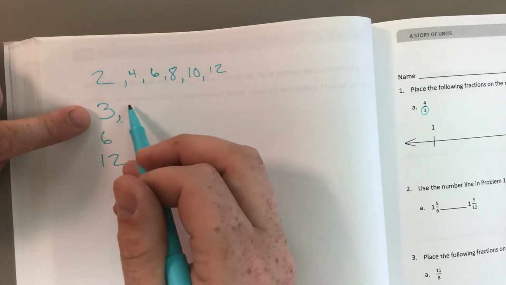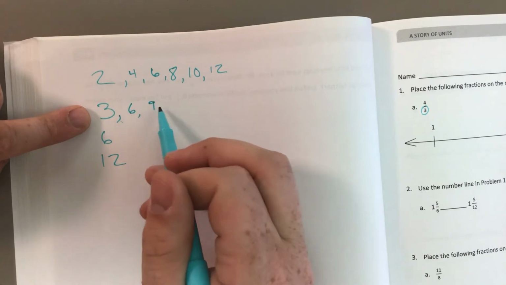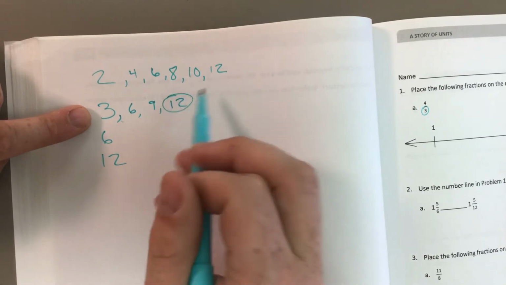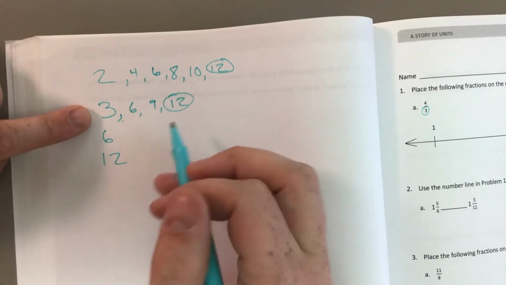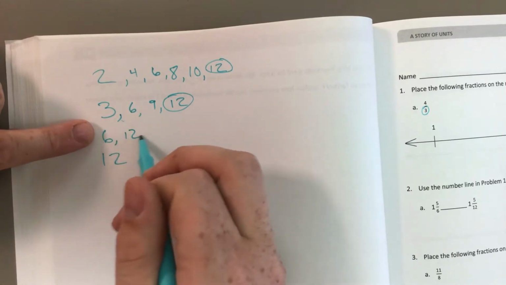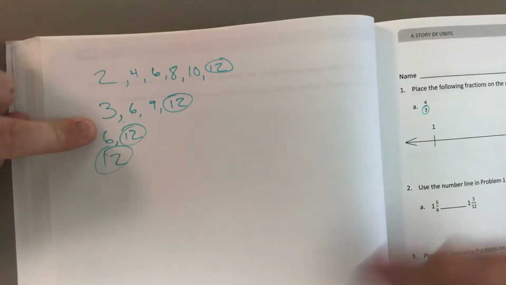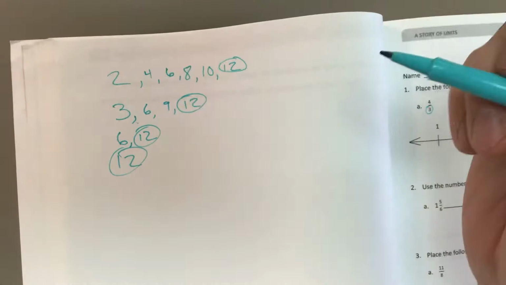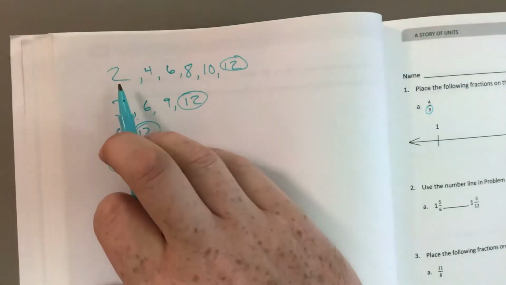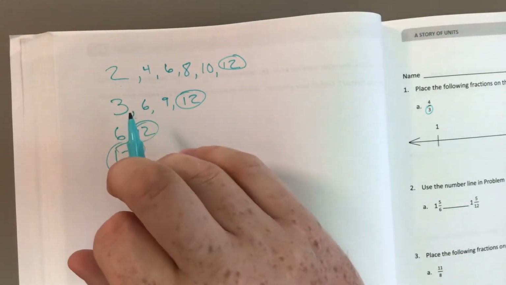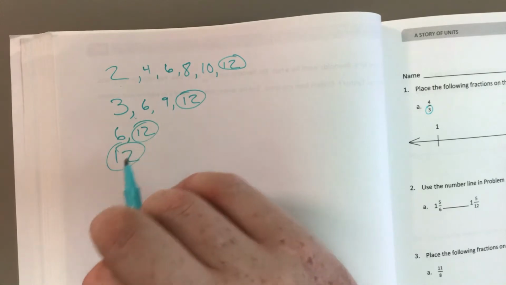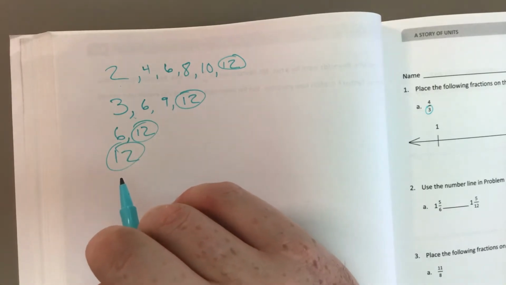So 3 plus 3 is 6, plus 3 is 9, plus 3 is 12. So far, we're in pretty good shape with this 12. 6, 12, and what we just did is we found a common denominator: a denominator of 2 can get to 12, 3 can get to 12, 6 can get to 12, and 12 can obviously get to 12.